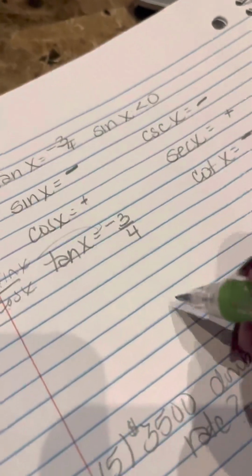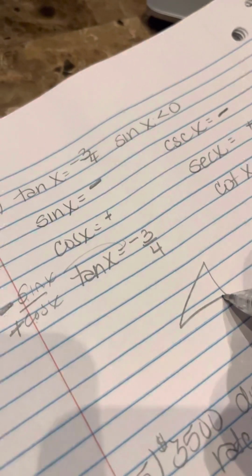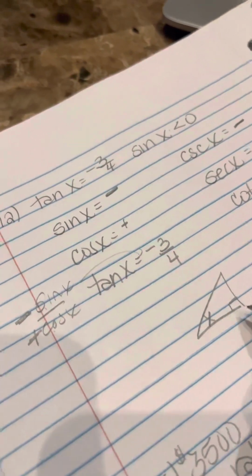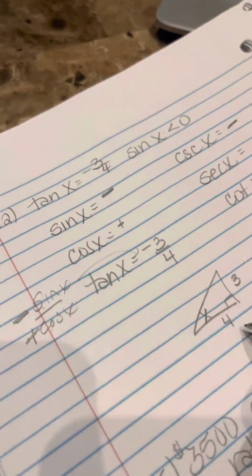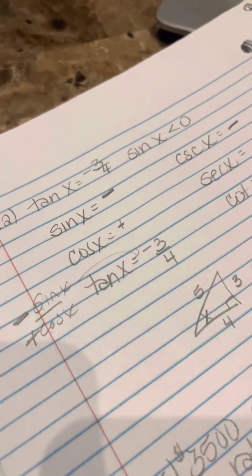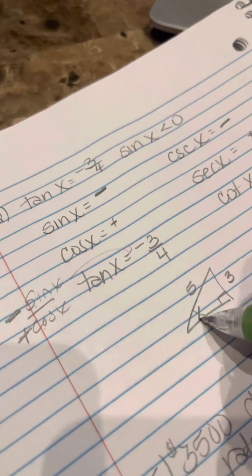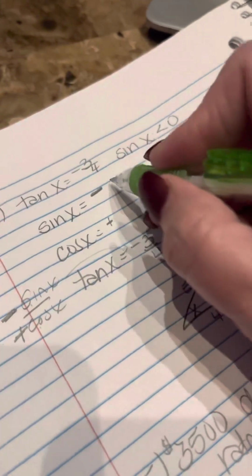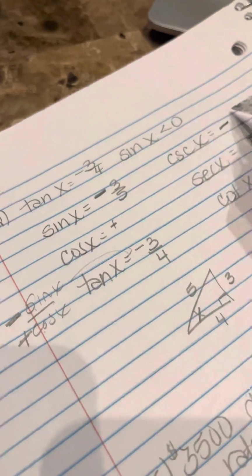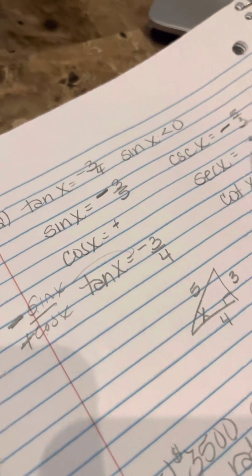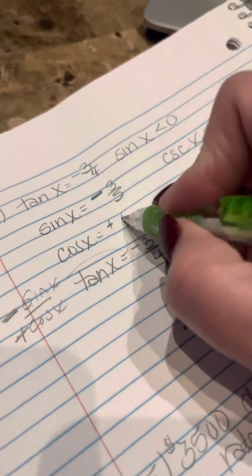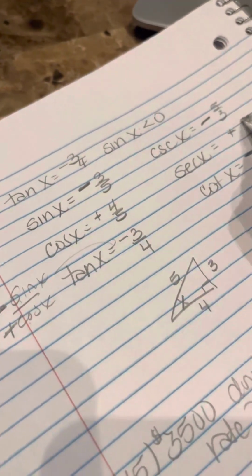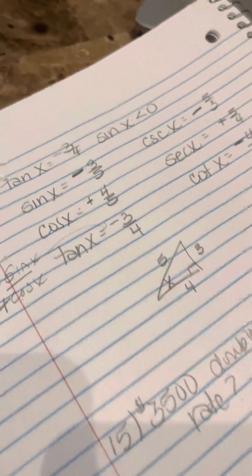I'm going to use that tangent information to sketch a triangle really fast. There's my variable x. My opposite side is 4. My adjacent side is 3. My hypotenuse then is 5. So the sine is opposite over hypotenuse. Cosecant is the reciprocal. Cosine is adjacent over hypotenuse. And secant is the reciprocal.